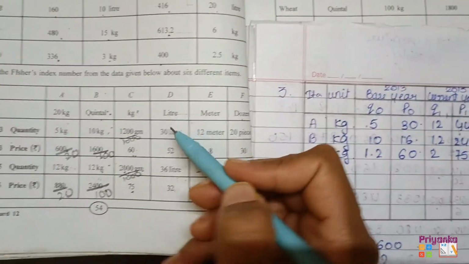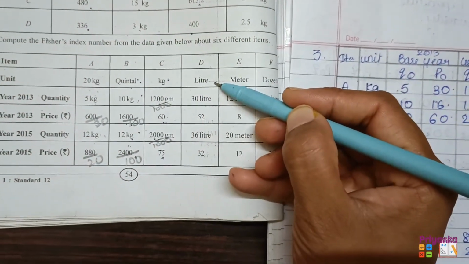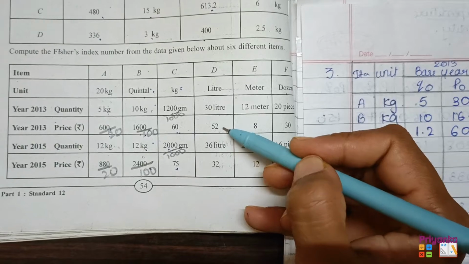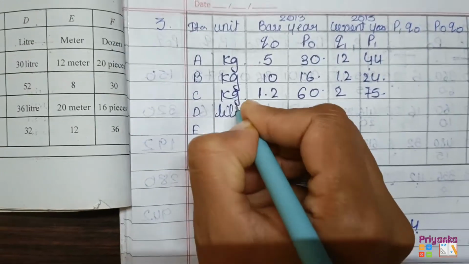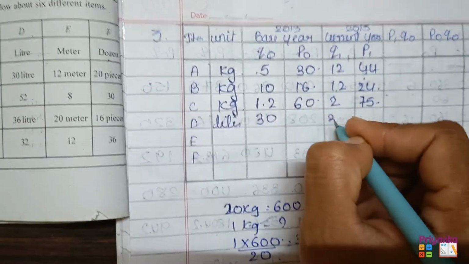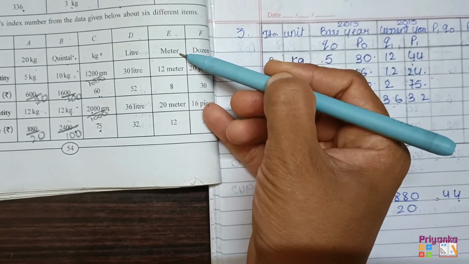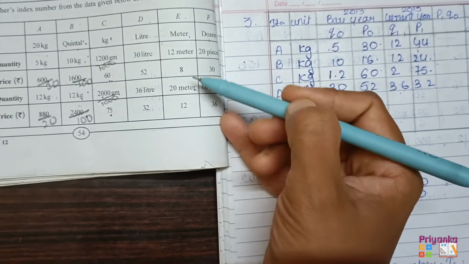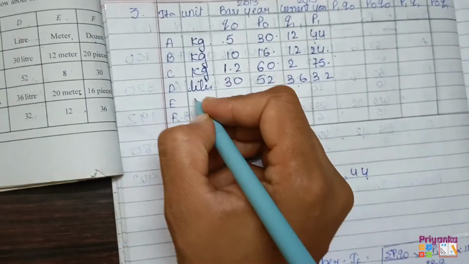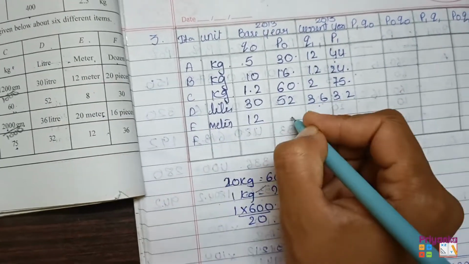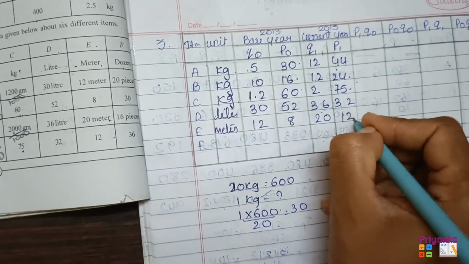That's it. Moving to the next, D, which is given in liter, where the quantity is given as 30 liter and 36 liter. If no number is given, it means this is the price of 1 liter. So let's write down directly liter, where the quantity is 30 and 36 and the price is 52 and 32. You can see here. Next is item E, where the measurement is given in 1 meter. So quantity 12 meter and 20 meter and the price is 8 and 12. That we can write down directly as no number is written over here: 12, 8, 20 and 12.